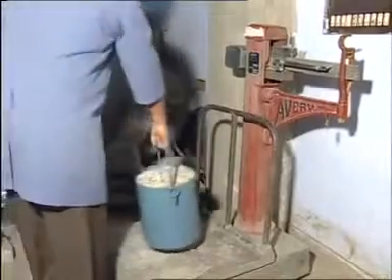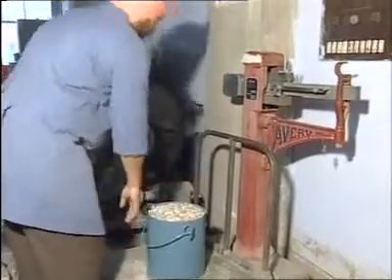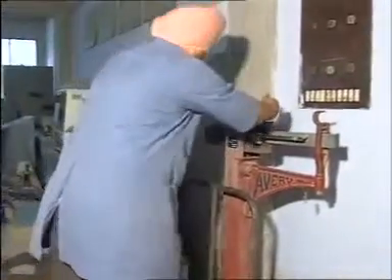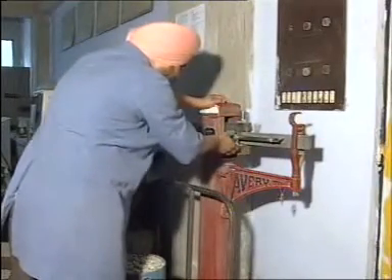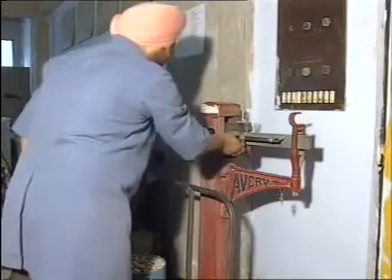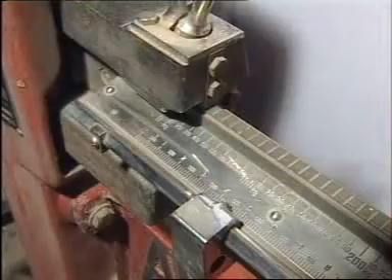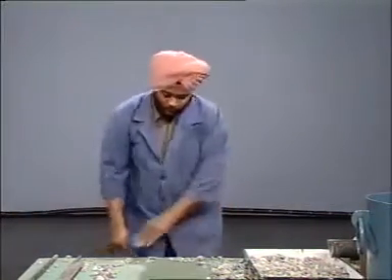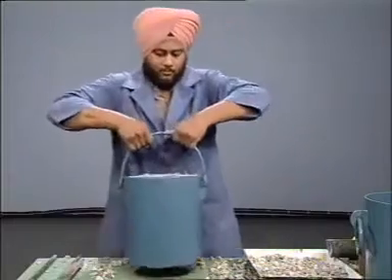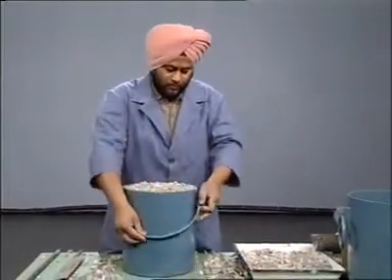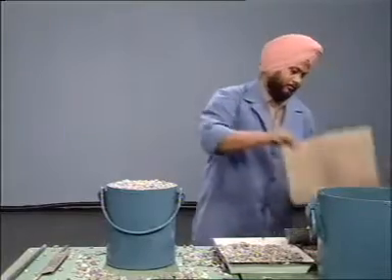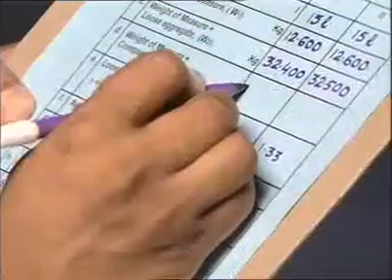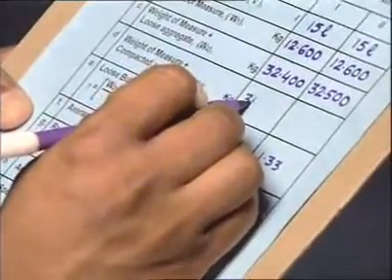Now weigh the metal measure filled with compacted aggregate. This weight is 34.4 kilograms. Record this weight in the observation sheet.